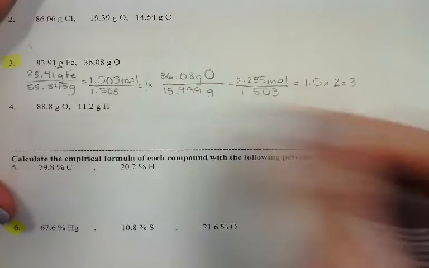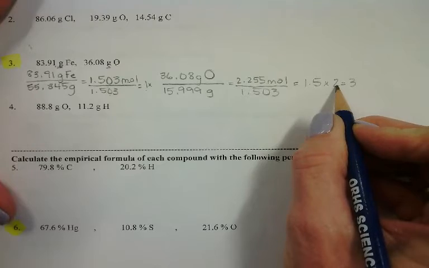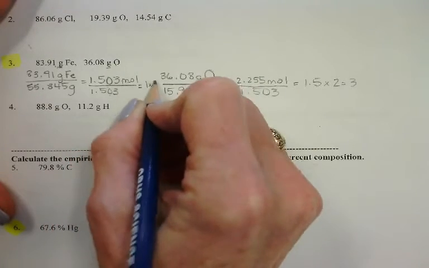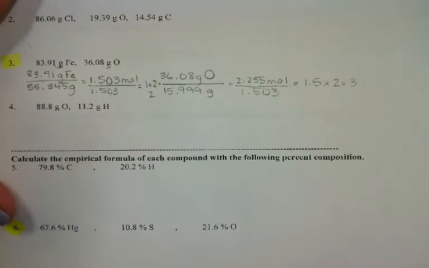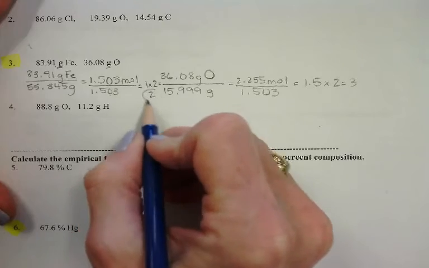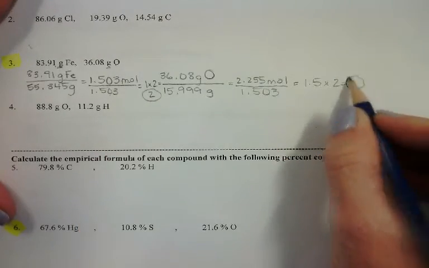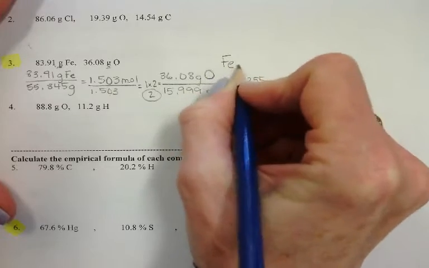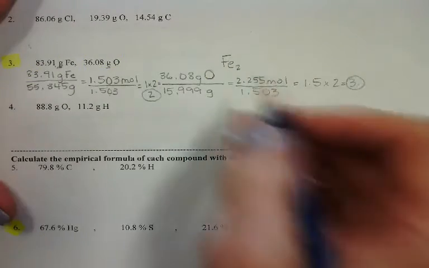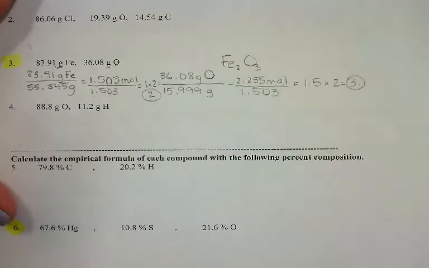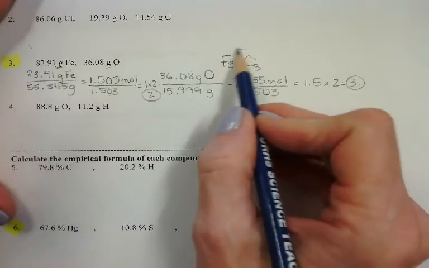So if I multiply this by 2, I have to multiply this by 2. So that's going to equal 2. So that gives me my coefficients. The coefficient for iron is going to be 2, and the coefficient for oxygen is going to be 3. So that is my empirical formula.